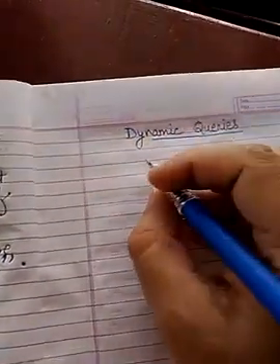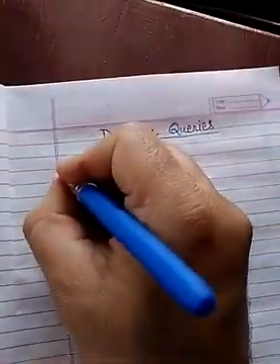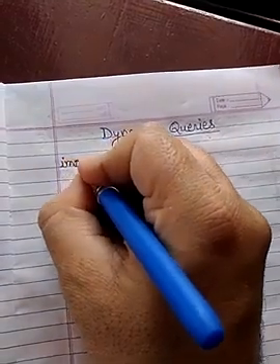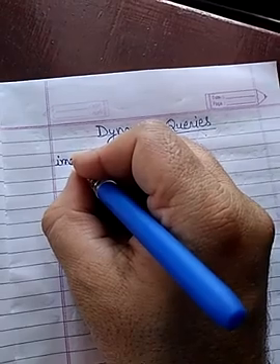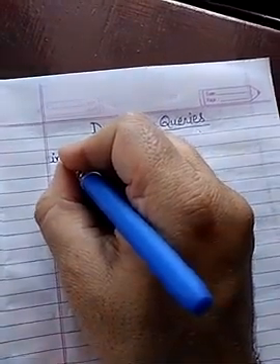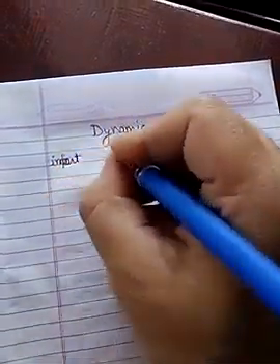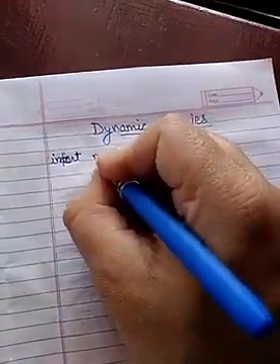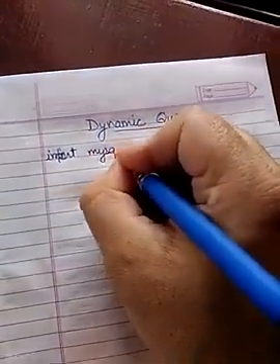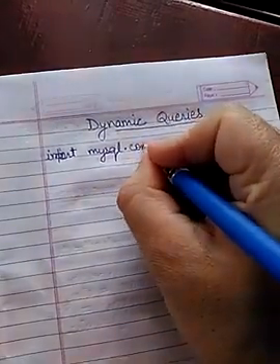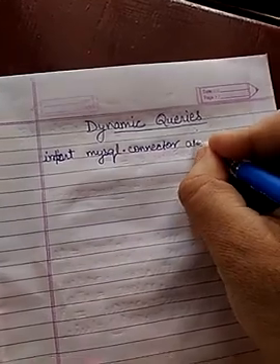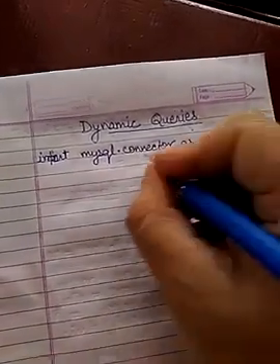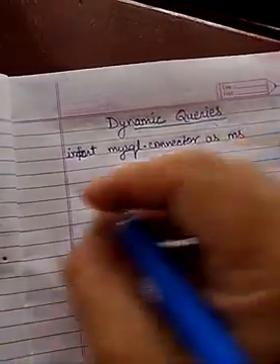So the first step is to import the package. Import mysql.connector as, let us alias this connector. We are putting the name as ms. You can write any name.